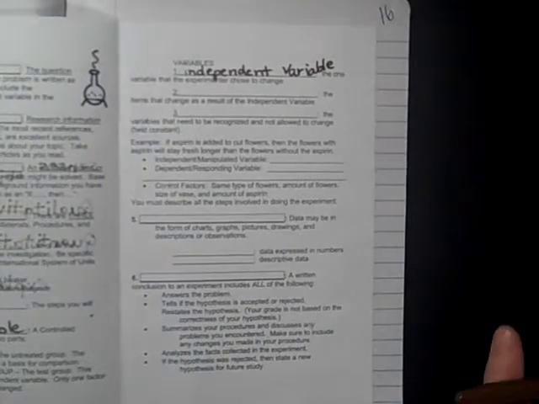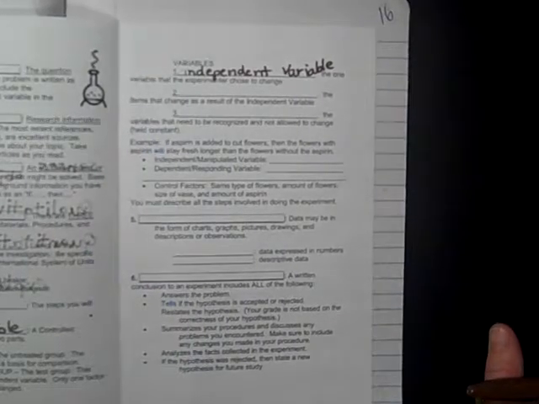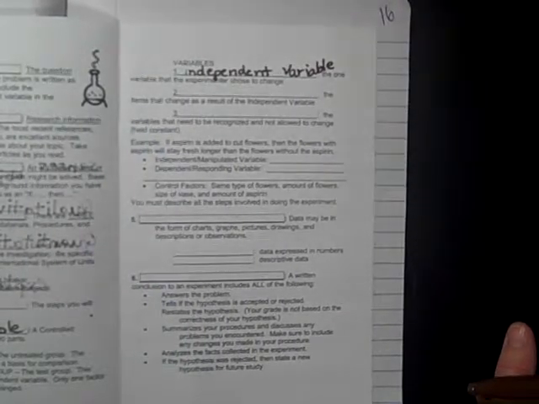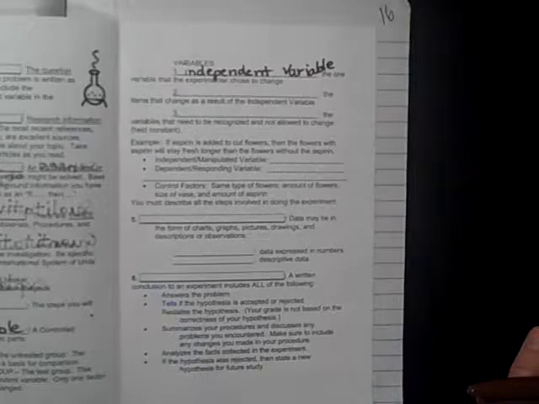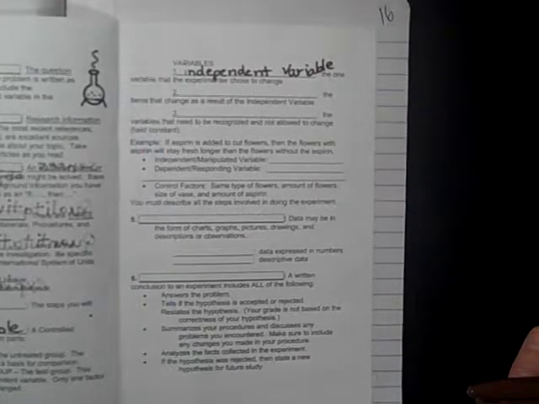The independent variable is the only variable that can be different between your control group and your experimental group. All other variables must stay the same. Therefore, they are called constants because they constantly stay the same, whether they are in the experimental group or the control group.